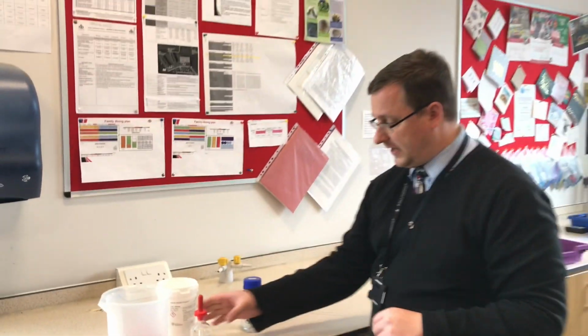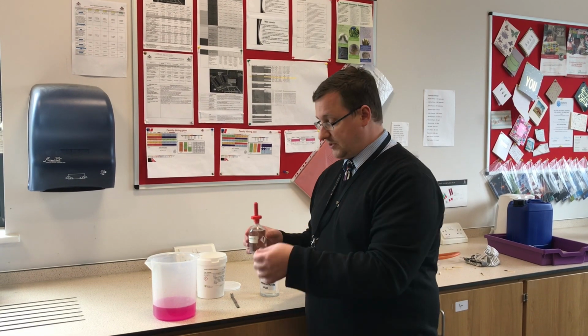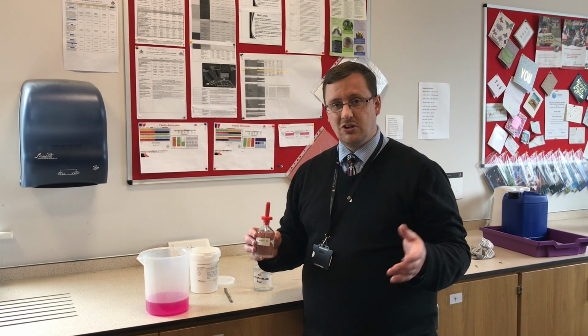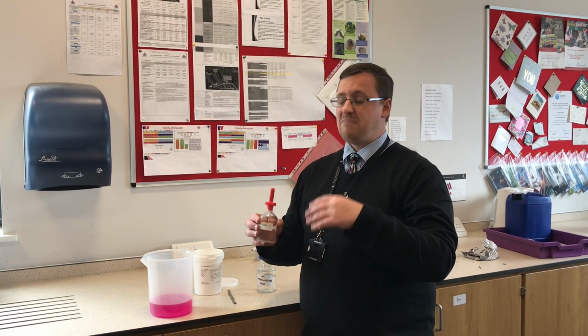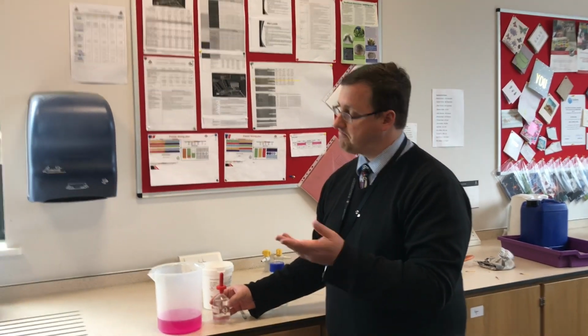That's because phenolphthalein is an indicator. It indicates the pH of something that's there. When something's neutral, colourless. When it's acidic, colourless. But when it's alkaline, it goes this lovely pink colour.